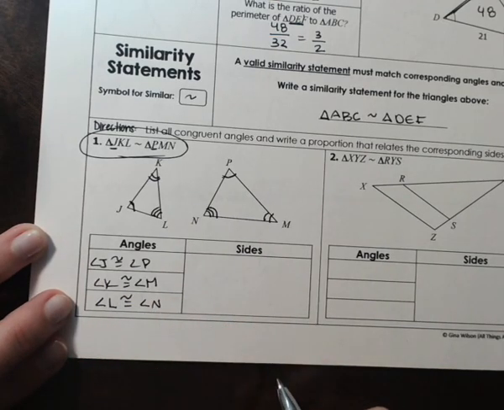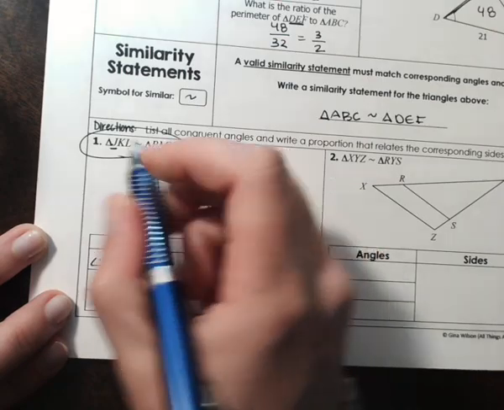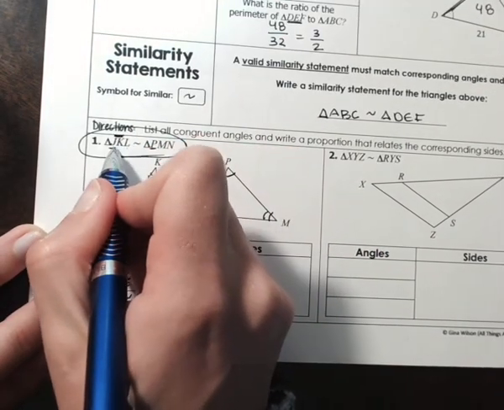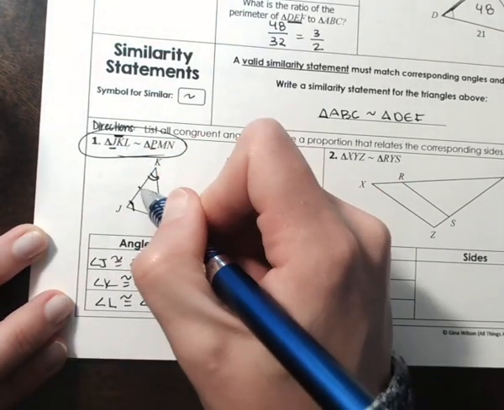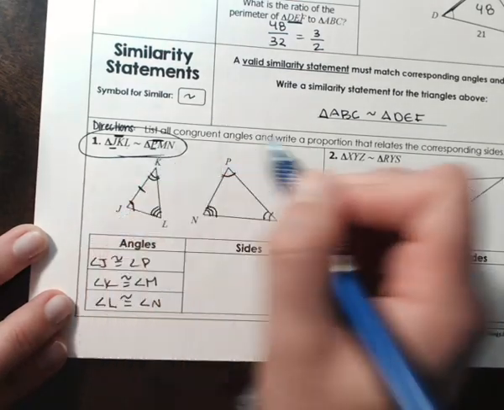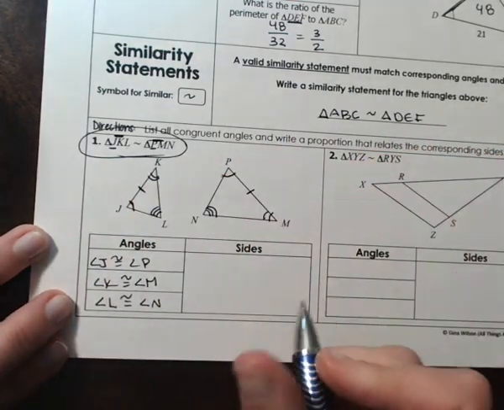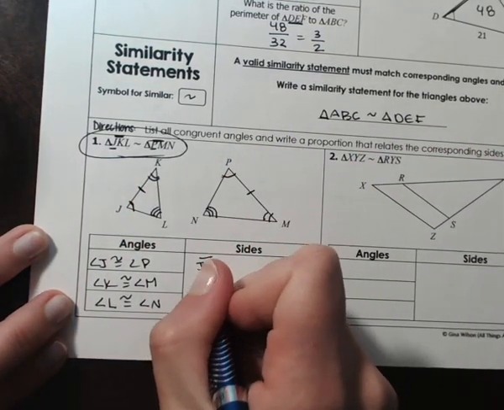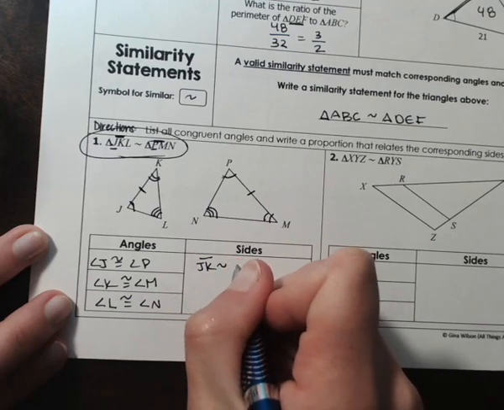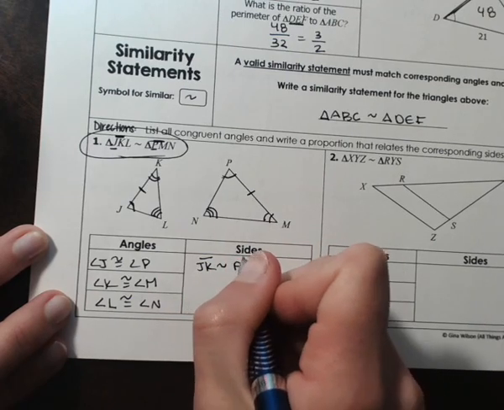Now the sides, I'm going to go ahead and mark them. And again, the first 2, side JK, that's right here, has to go with the first 2, which is PM. So then I find PM and I mark it here. So we'll say side JK is similar to side PM.